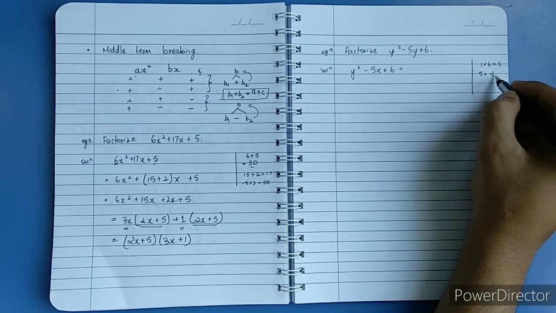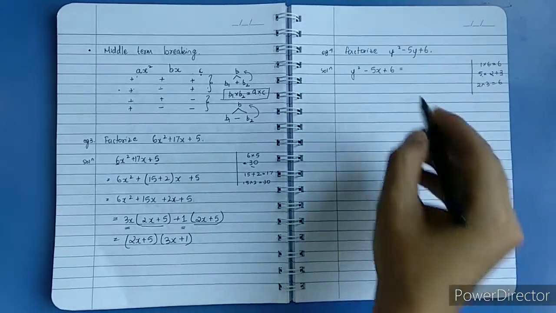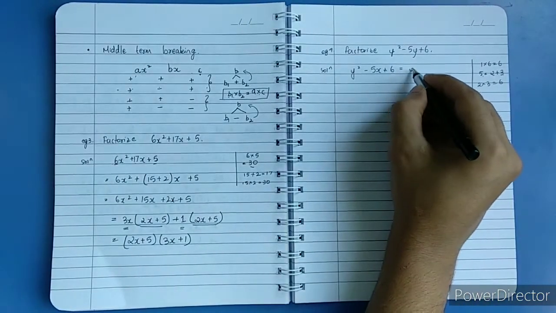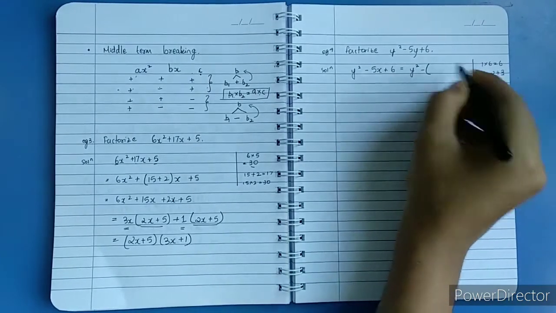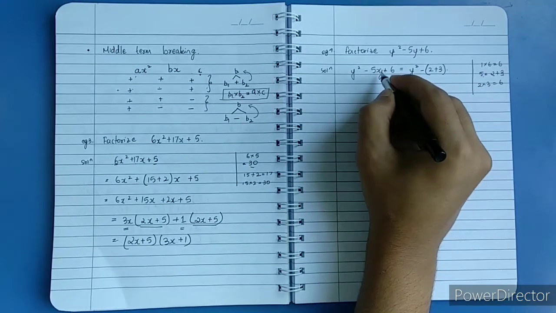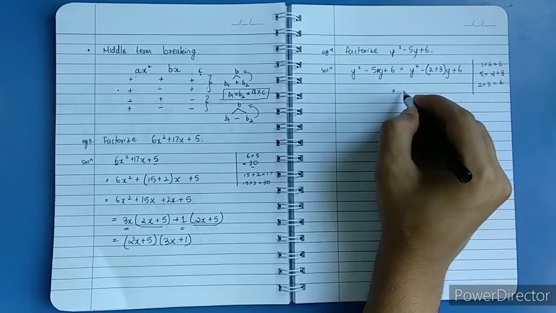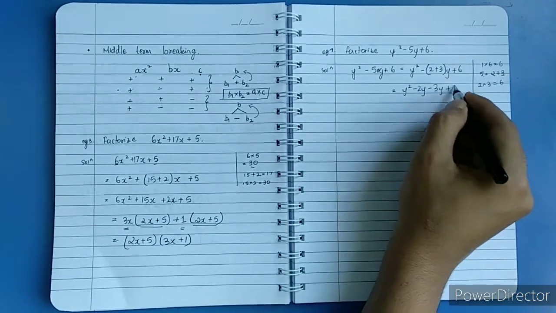So 5 we can write as 2 plus 3. 2 plus 3 is 5 and 2 into 3 gives us 6. So this becomes y square minus (2 plus 3) y plus 6, that is y square minus 2y minus 3y plus 6.